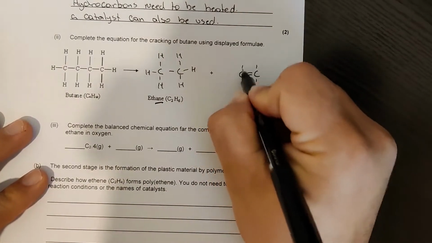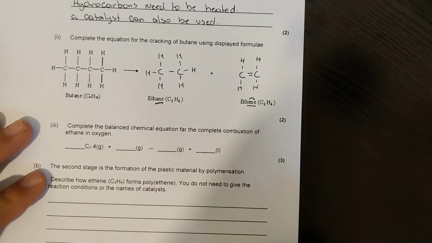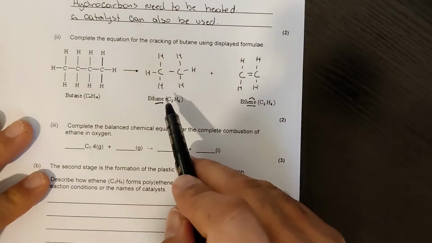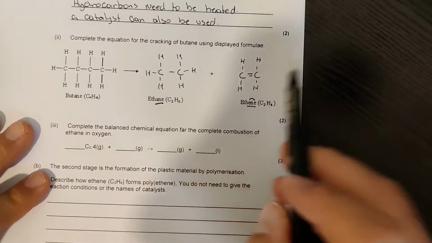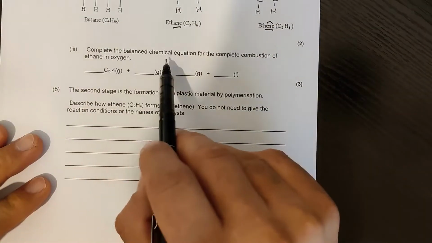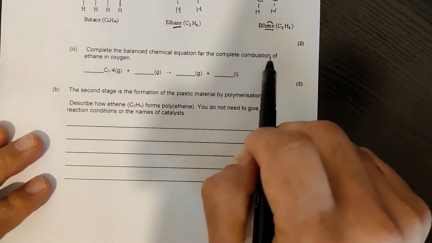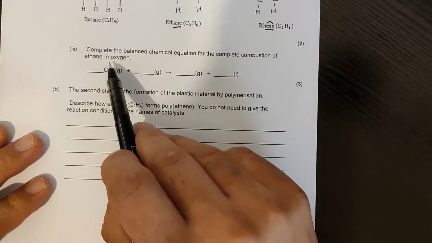Okay, and there you have it. That will be the alkene. This one here will be used as fuel, and this one here is going to be used in the manufacture of plastics. Okay, complete the balanced chemical equation for the complete combustion of ethane and in oxygen.